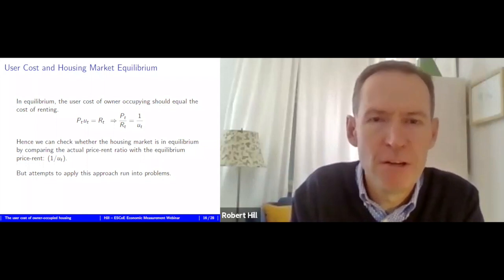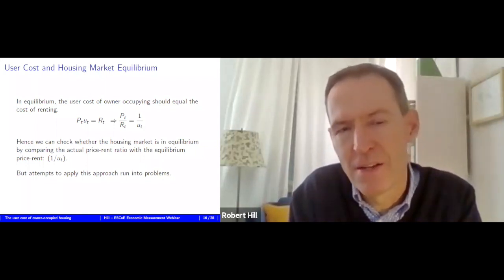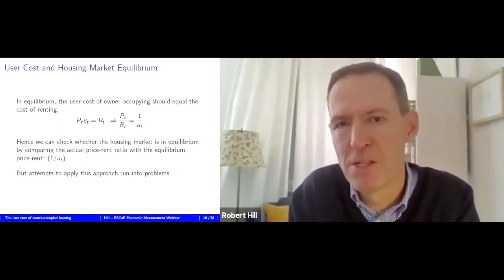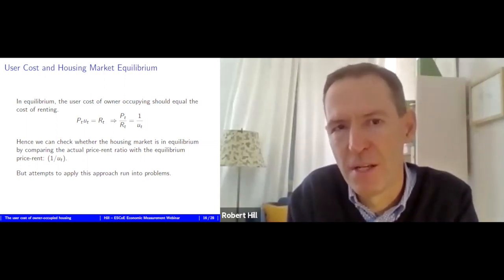Now, if you rearrange that equation, you see that the price rent ratio should equal 1 divided by the per dollar or per euro user cost. So this is an equilibrium condition.